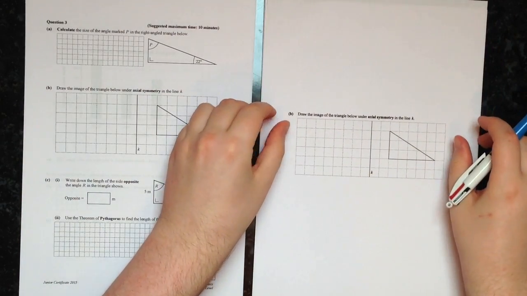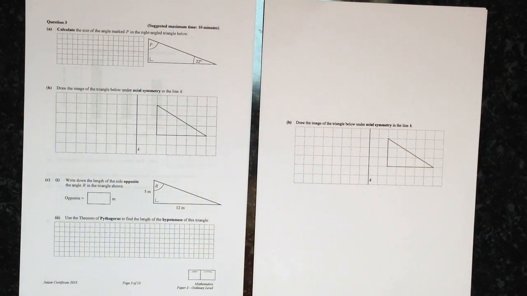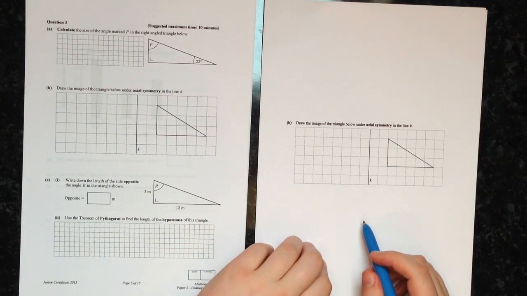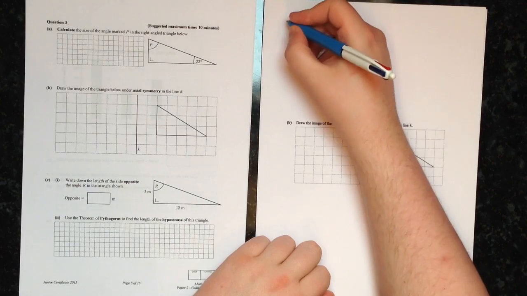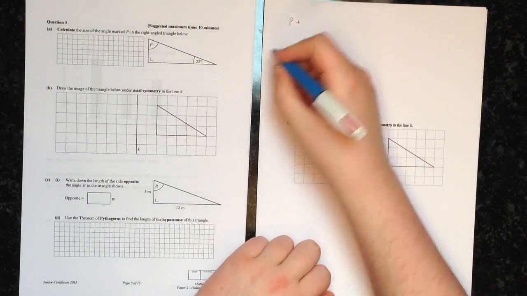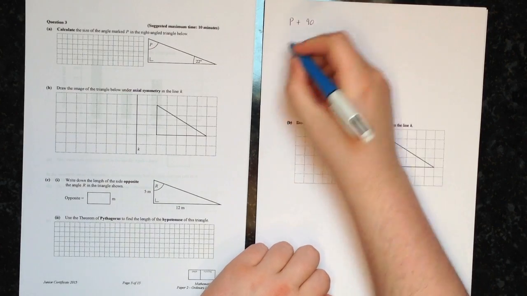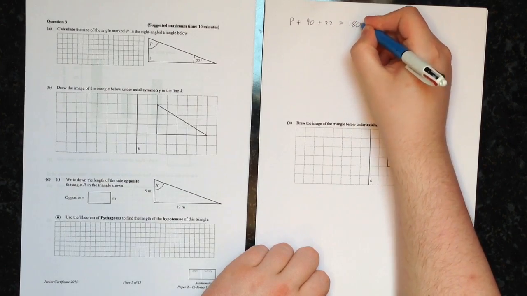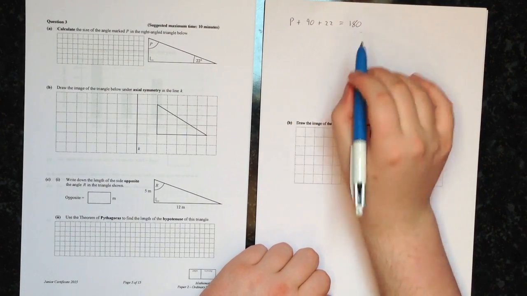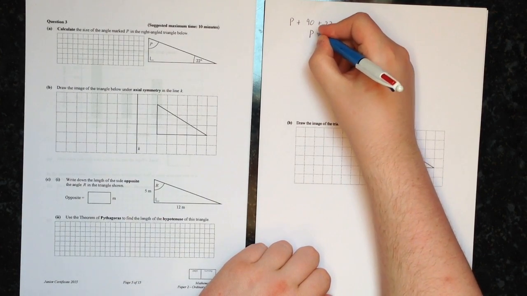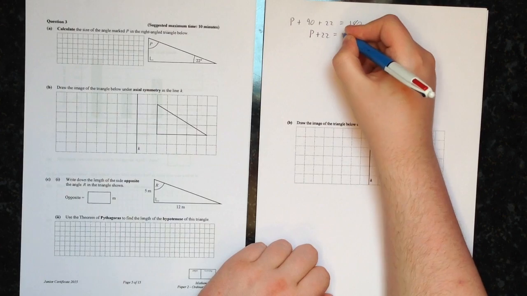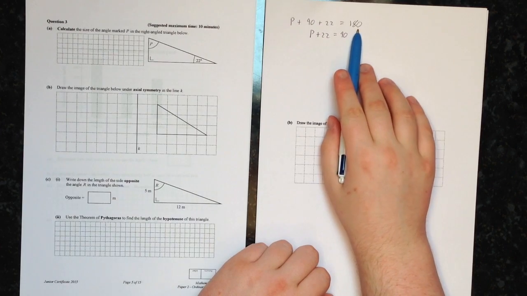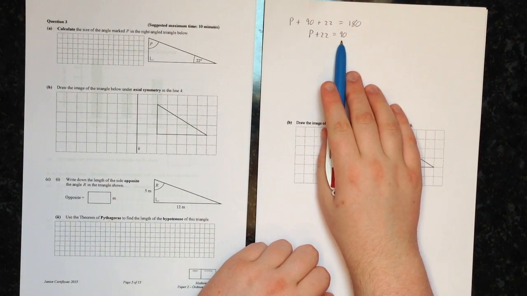Question 3. Calculate the size of the angle marked P in the right-angled triangle below. Given a triangle, we know that the three angles in a triangle always have to add up to 180 degrees. So the angle P plus the right angle, which is 90 degrees, plus the angle we're given, which is 22 degrees, has to be equal to 180 degrees. We can subtract 90 from both sides straight away. We get P plus 22 is equal to 90. So we're subtracting 90 from this side and from this side. So 180 minus 90 leaves 90 left over.